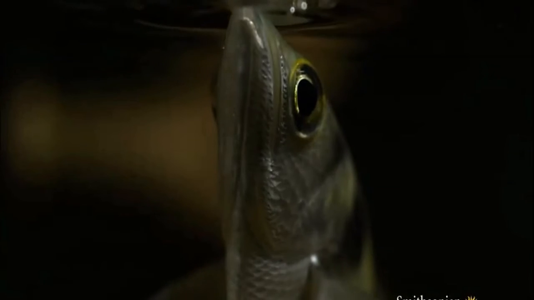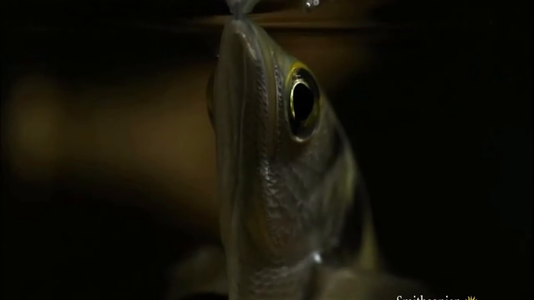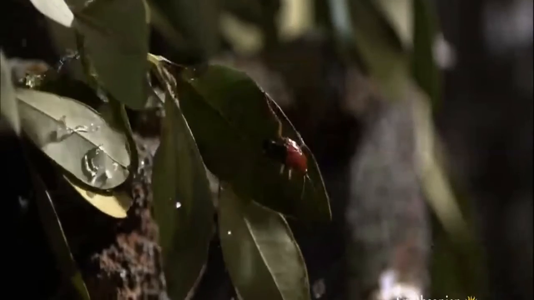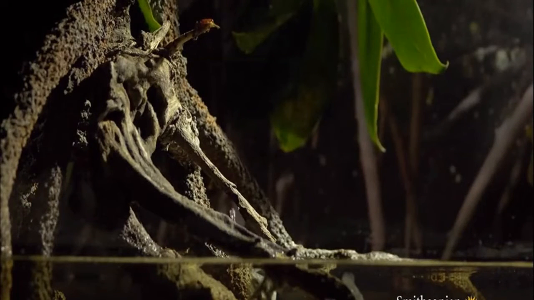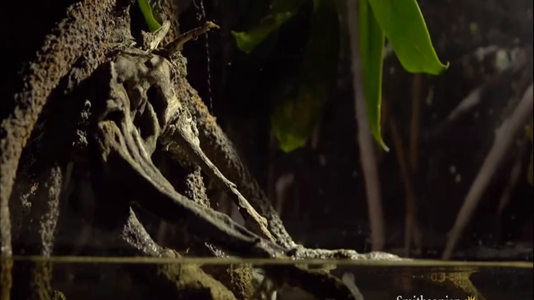Ready, aim, and fire. These mangrove marksmen often form shooting parties and will steal each other's prey. The archerfish is one of a kind. No other fish on the planet uses a jet of water to hunt. Bullseye.